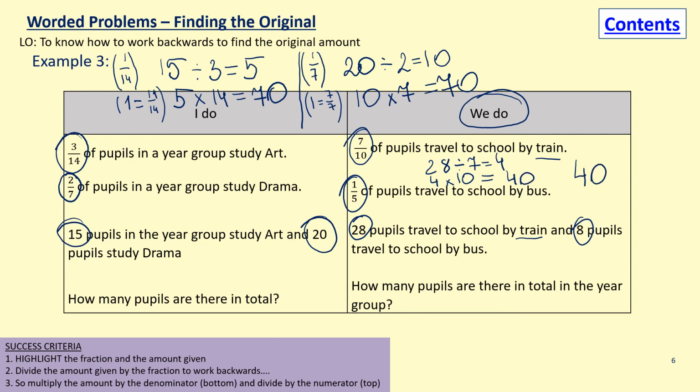This is what we should get when we work out with students traveling by bus. So in here it says that 8 students travel by bus, which is 1/5. So we already know that 1/5 is 8. So all we need to do is times it by 5. 8 times 5 equals 40. So yes, we got exactly the same number, which tells us that our calculations were correct. So how many pupils are there in total in the year group? There are 40 pupils altogether in the year group.